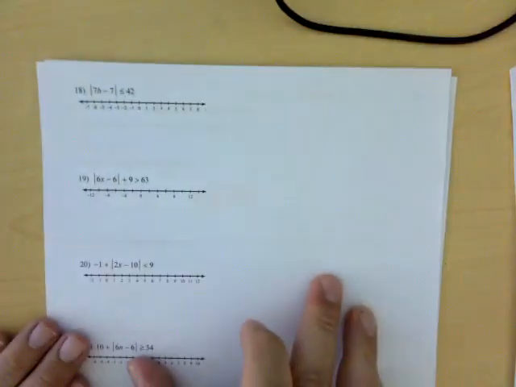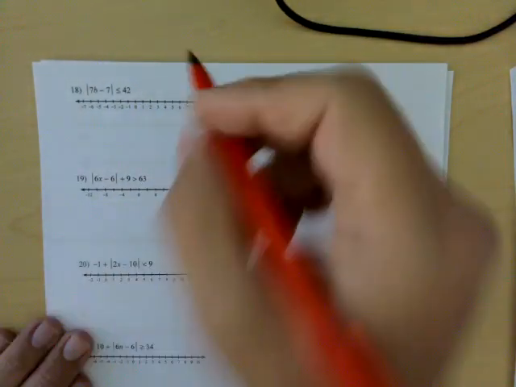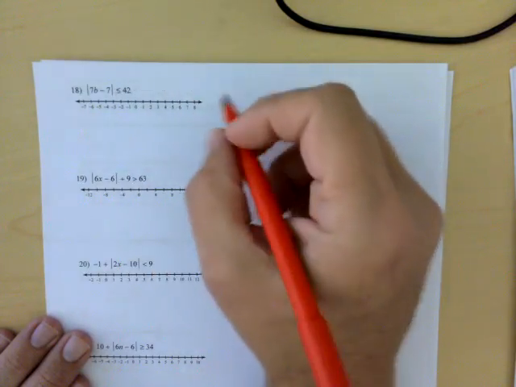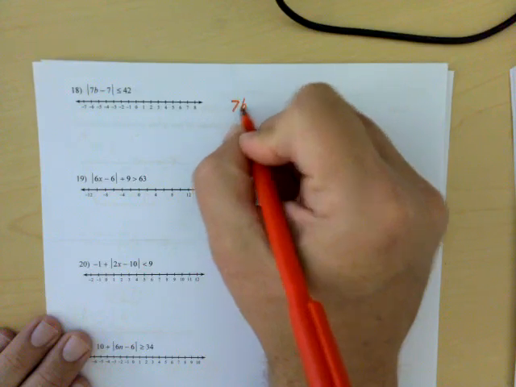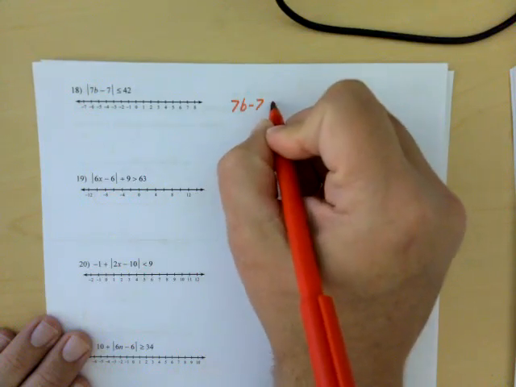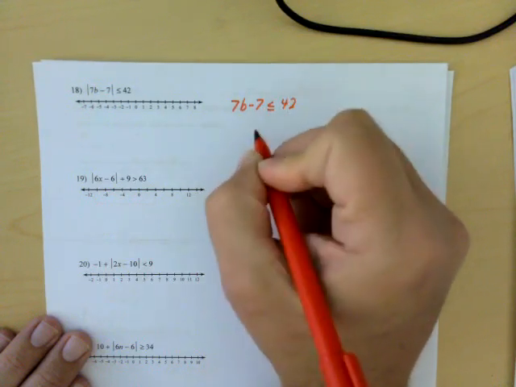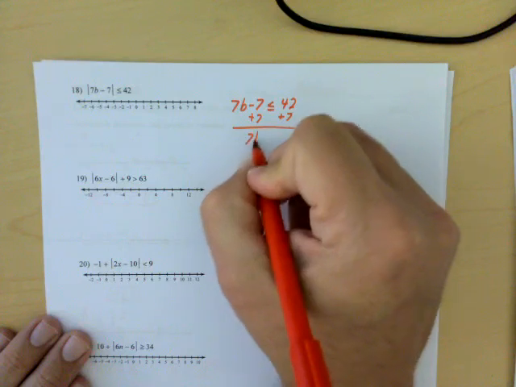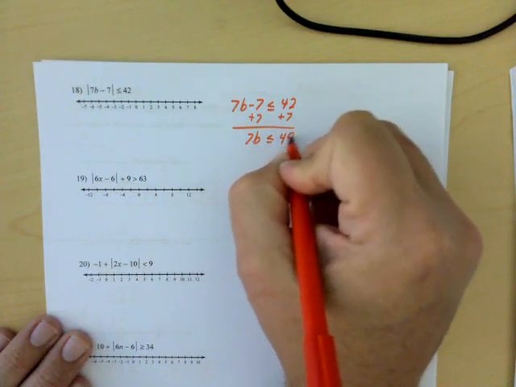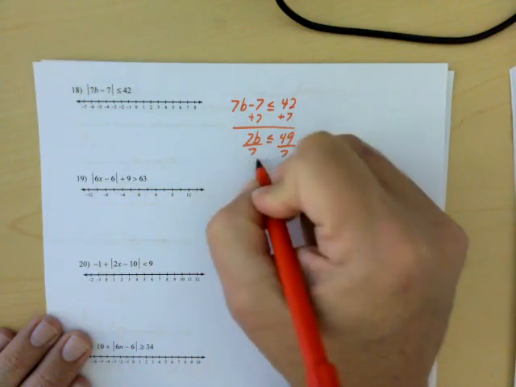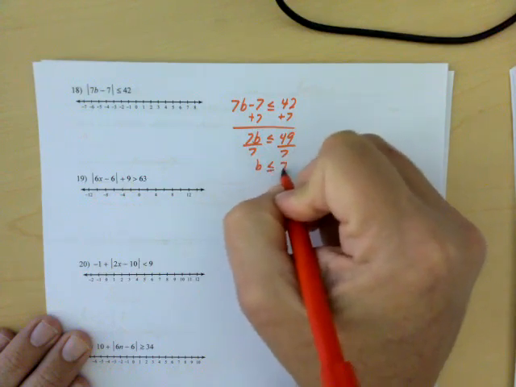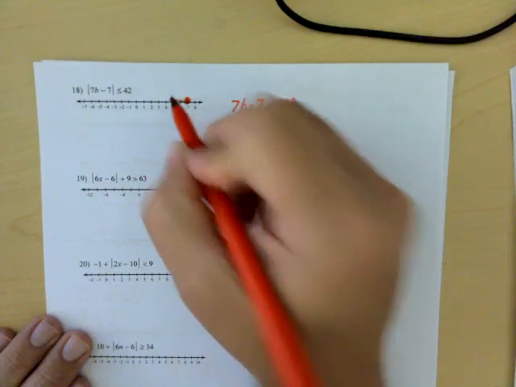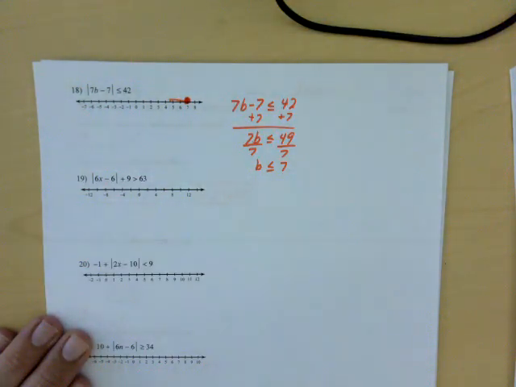Number 18, same concept. It's a less than problem, so the only difference is it's going to be closed circles this time. But I'm going to take what's inside, don't change anything, and I'll drop the bars. So that's going to take 2 moves. 7b is less than or equal to 49. I divide by 7, and I'm going to see that we're going to accept answers less than or equal to 7.